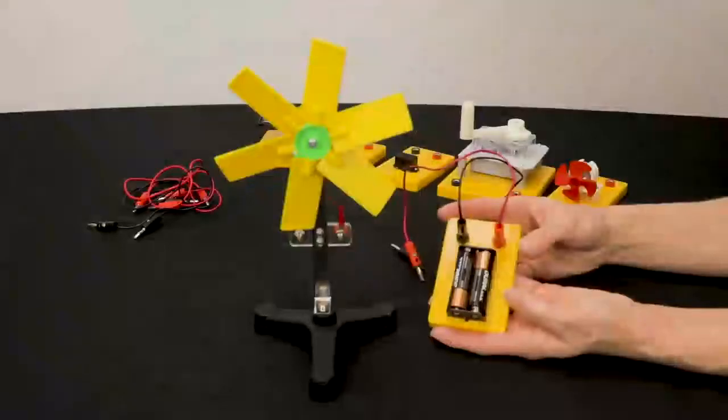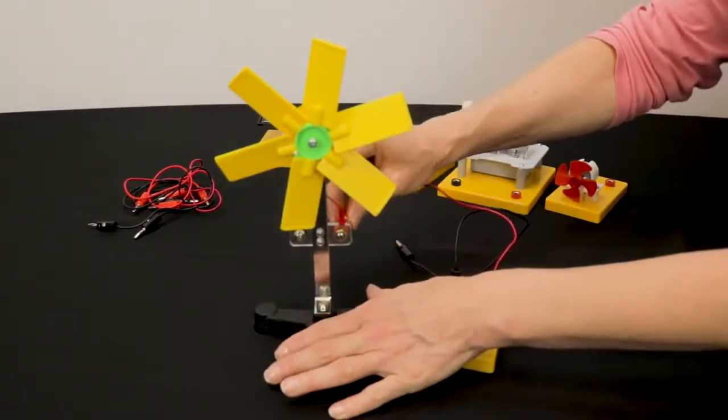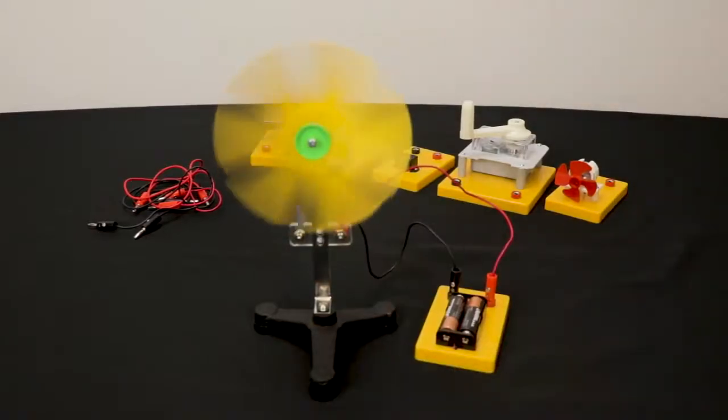First, place two AA batteries into the battery source. Now, attach the leads to the windmill and you'll see it begin to spin. As you know, batteries are a source of power for TV remotes, flashlights, cell phones, and many more items. Another type of power is solar cell power.